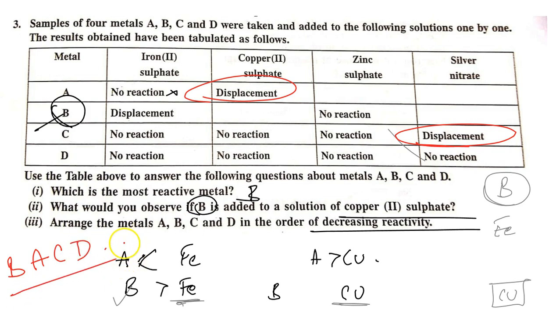So B is the most reactive because it is displacing one of the reactive metals. A is second most reactive because it is displacing copper. And C is third most reactive because at least it is showing some displacement with silver. But D is not showing any displacement, so it is the least reactive. Since they asked for decreasing order, I'm writing B, A, C, D.